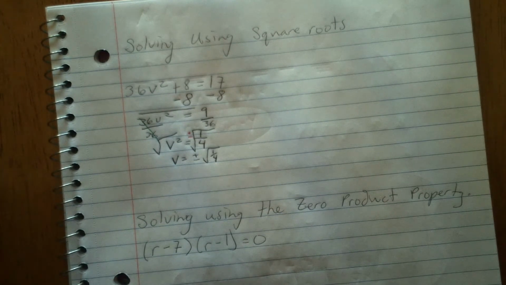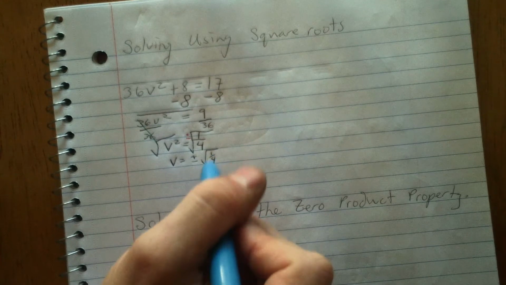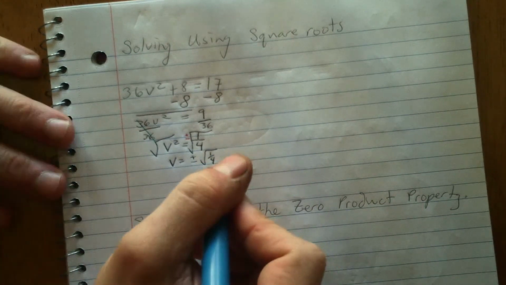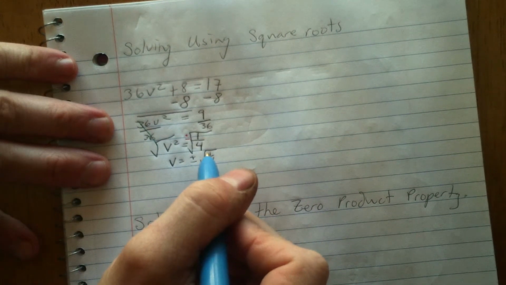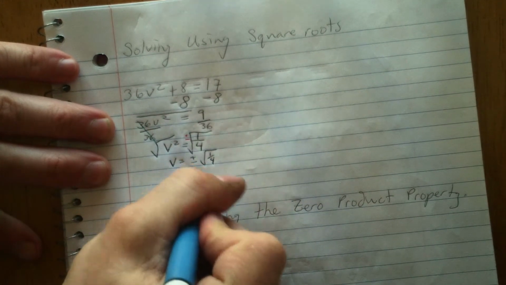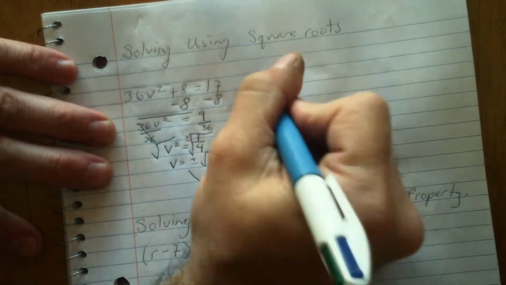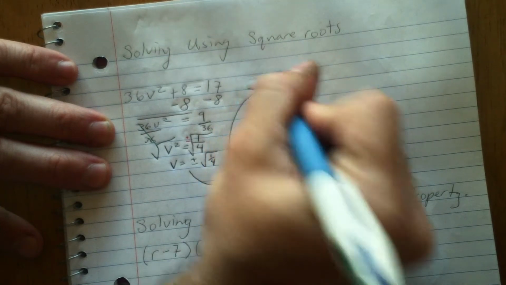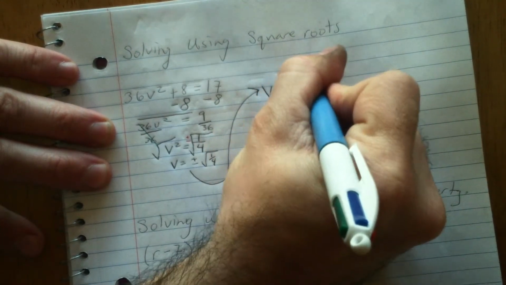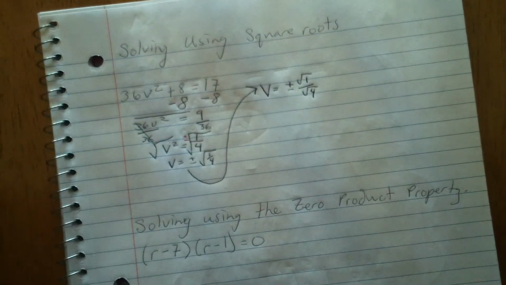I'm not happy with that answer, because I know that I can simplify it. The square root of any number that's a fraction, we can change it to be equal to the square root of the number in the numerator divided by the square root of the number in the denominator. So I'm going to do that next. I'm going to just move on over here, and I'm going to have v equals plus or minus the square root of 1 over the square root of 4. And the reason I do this is because I know what the square root of 1 is, and I know what the square root of 4 is.